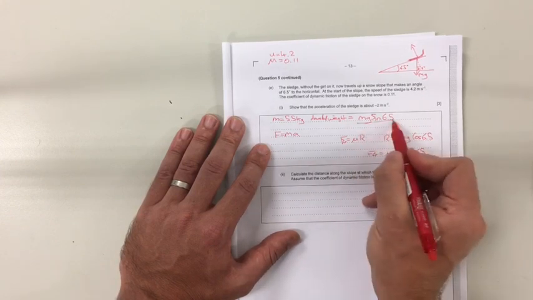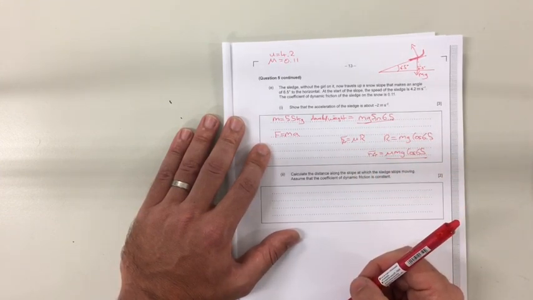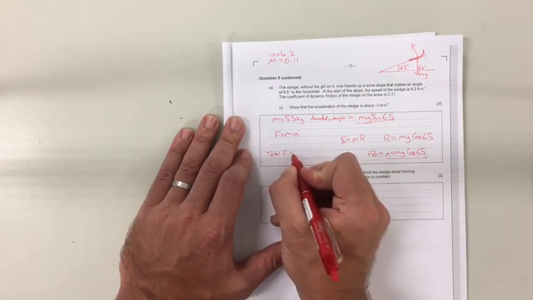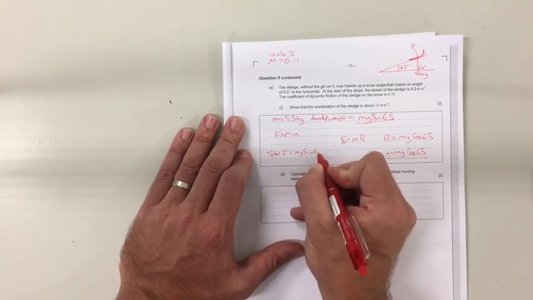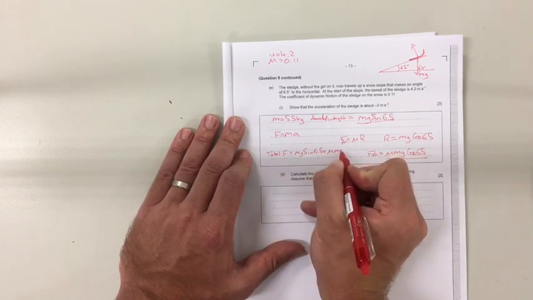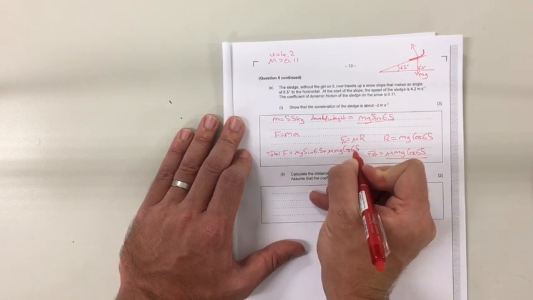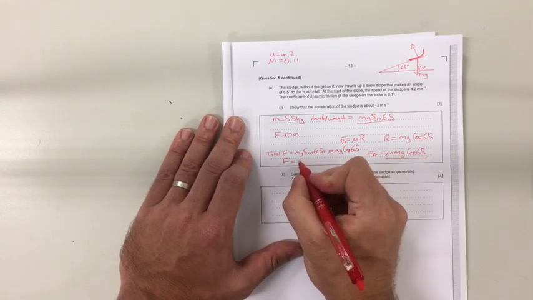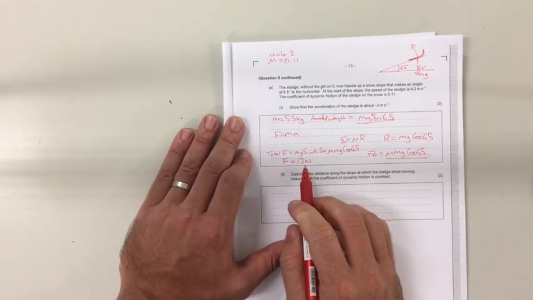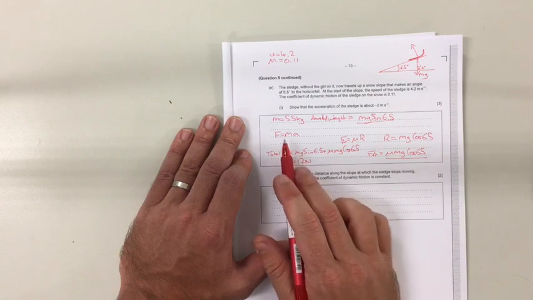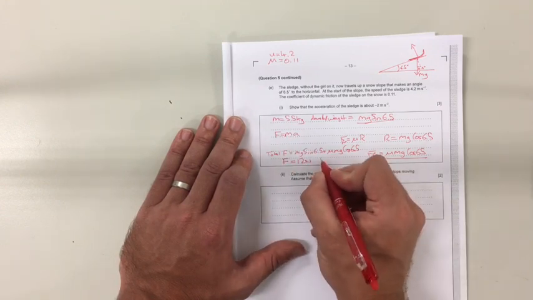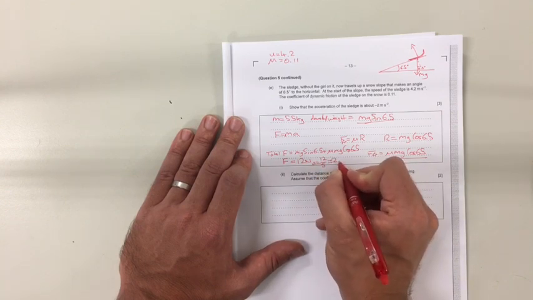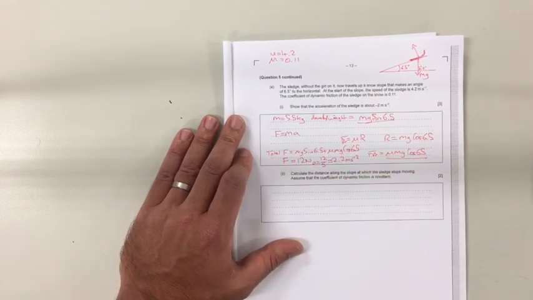Adding this and this together gives you the total downhill force. So the total F equals mg sine 6.5 plus mu mg cos 6.5, which gives you a total force of 12 newtons. 12 newtons divided by the mass, 5.5, gives you an acceleration of 2.2 meters per second squared.